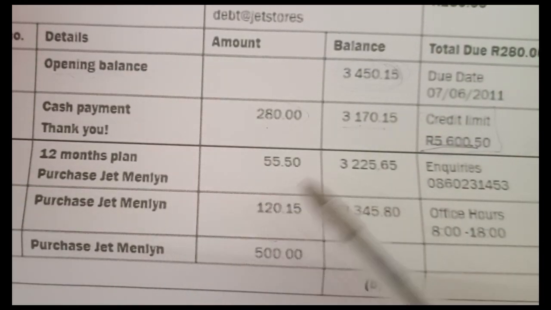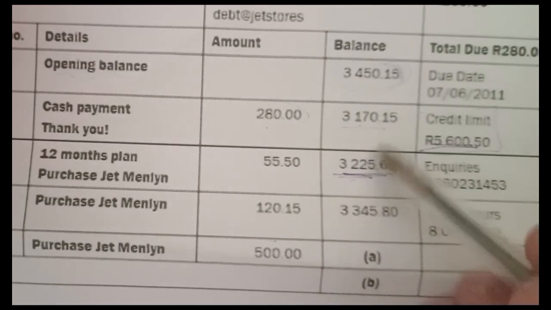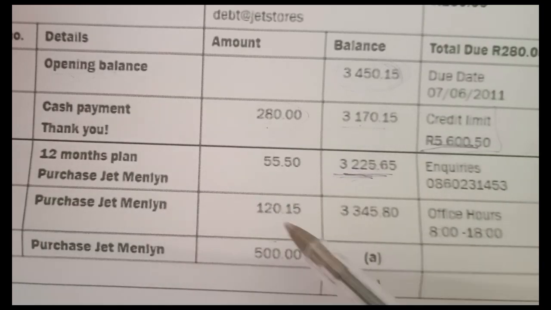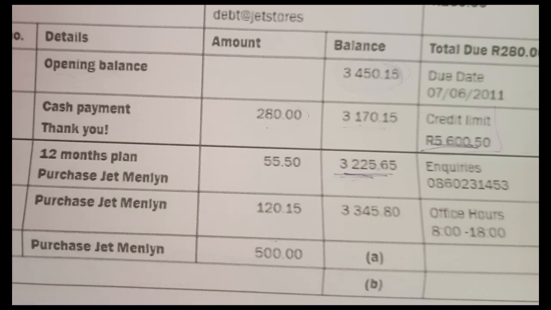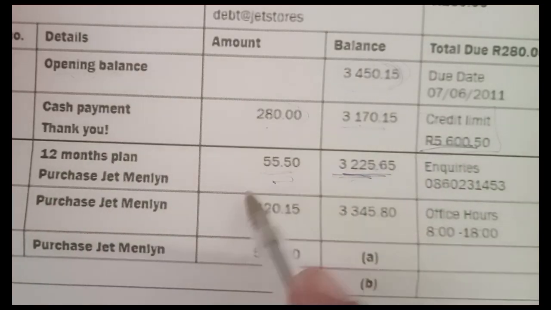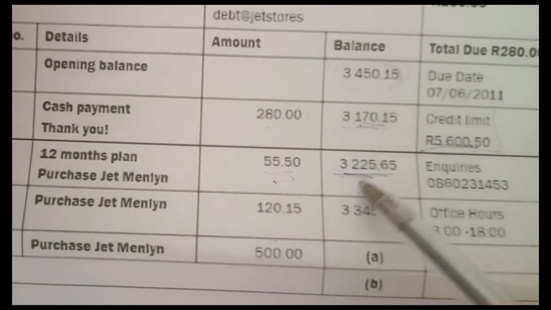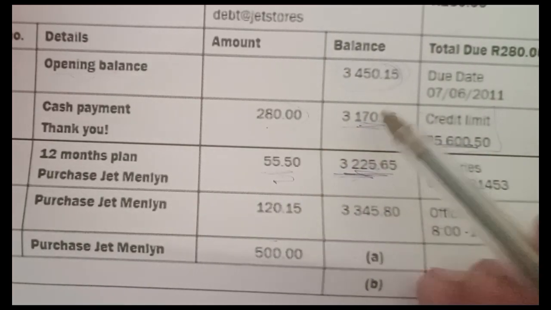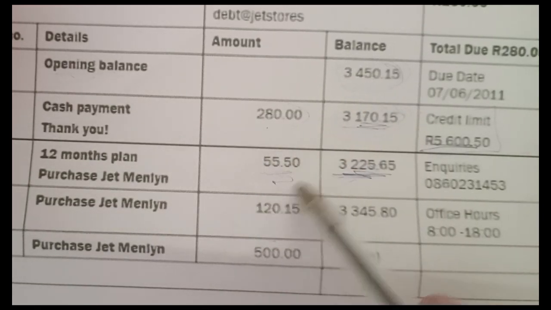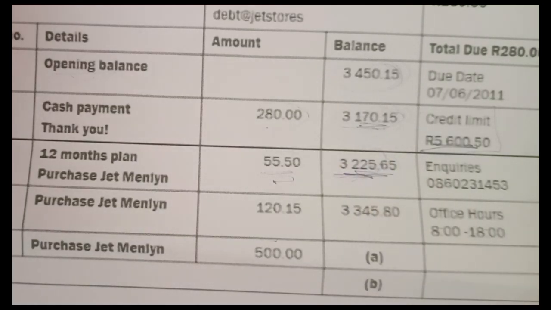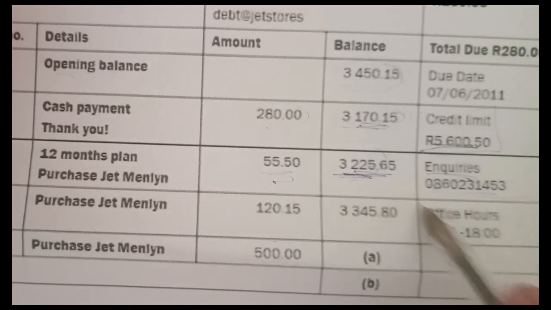Okay, so now we focus. The next balance is this one, and we can see this one is greater than this one. But what is the detail? The detail is the 12 months plan purchase at Jet. We can see 55 rand 50 cent is a purchase amount, and this is an account statement, so from here to get here we added. We add 3,170 rand 15 cent plus 55 rand 50 cent, which is 3,225 rand 65 cent. And here they show us the inquiry contact number.